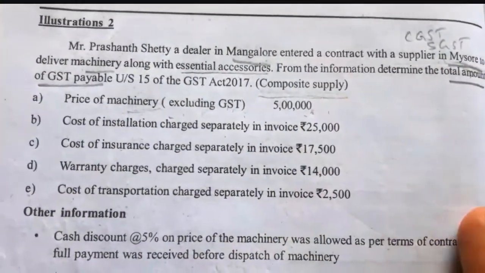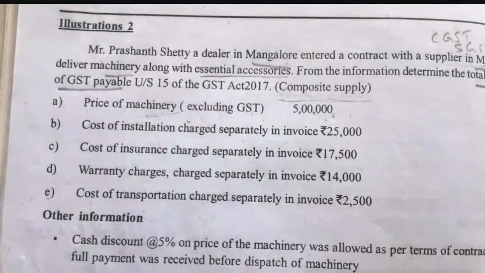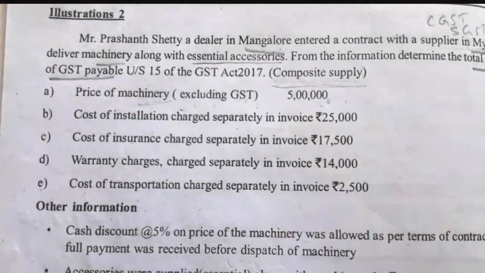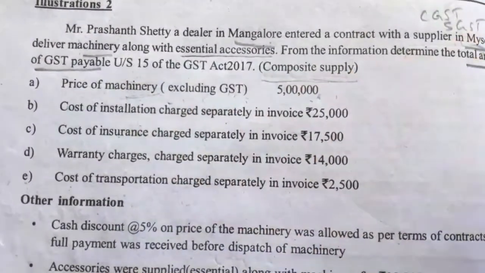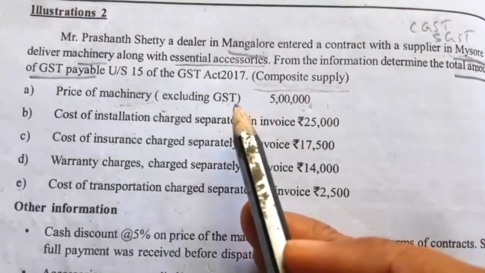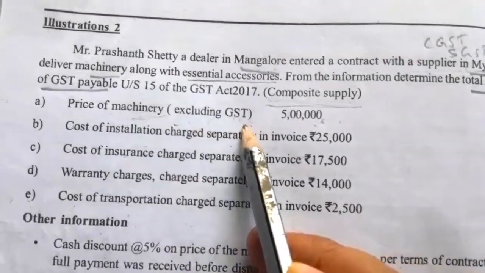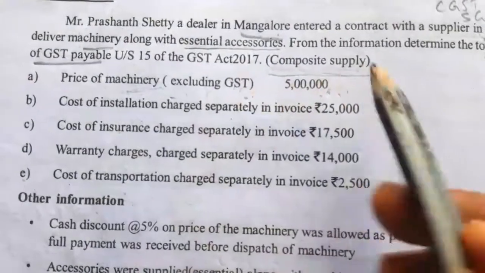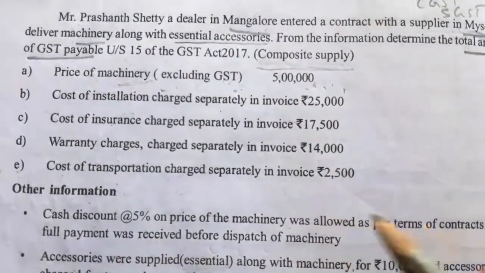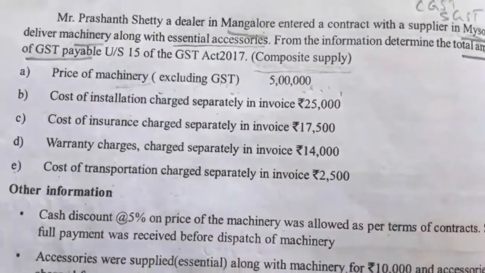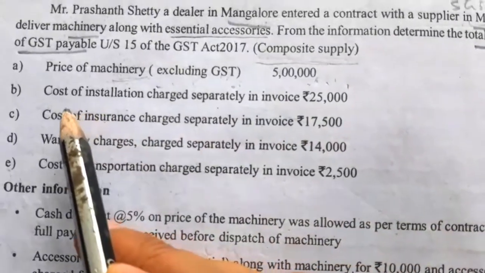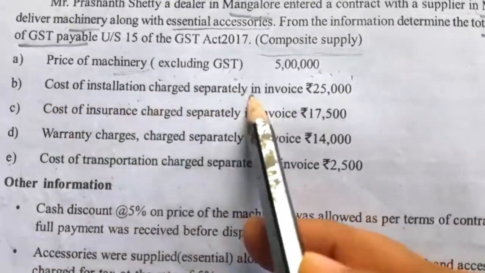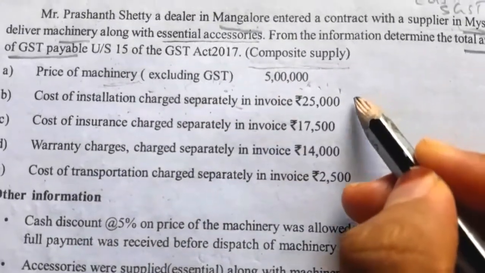We are calculating the transaction value for computing the GST payable. In any of the prices of our materials or machinery, the GST should not be included. So we have to exclude the GST paid. Firstly we have to take the price of machinery. Next we have to add all those expenses one by one. The first one is cost of installation. Cost of installation charged separately in invoice, so this one we have to add.